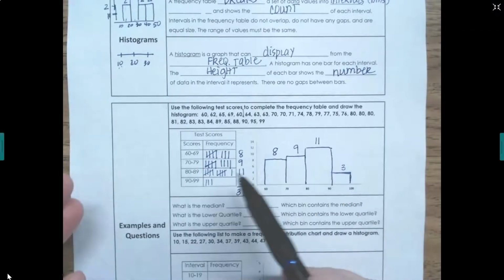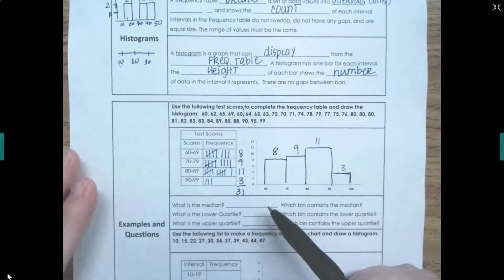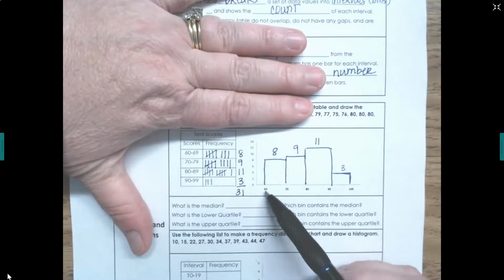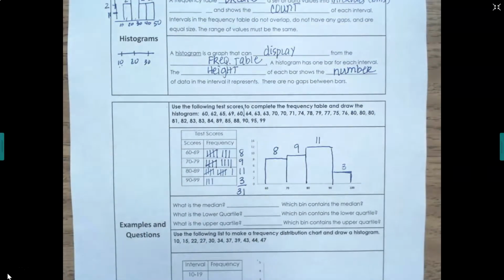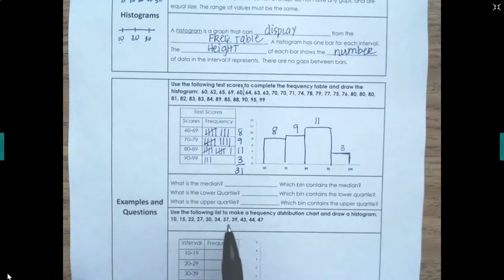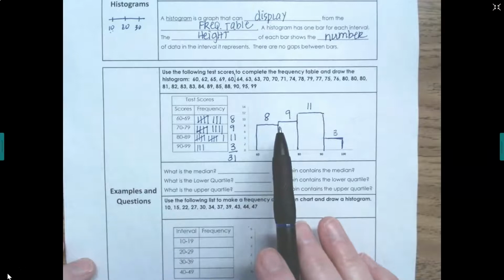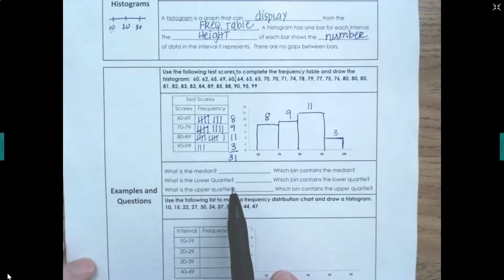You count the number of numbers in each interval or bin, and you throw the numbers in. So if I didn't have these numbers, all I could tell you is there are 8 numbers between 60 and 69 in this bin. I wouldn't know what they are. But what I want you to do is take a second and put the numbers in order, and find the median, the actual median, and then tell me which bin it's in, and then come back to me.